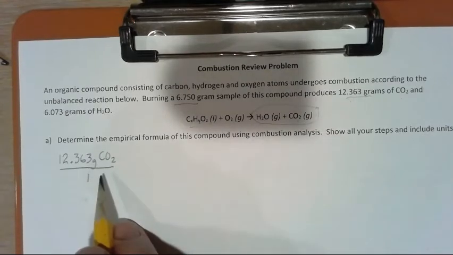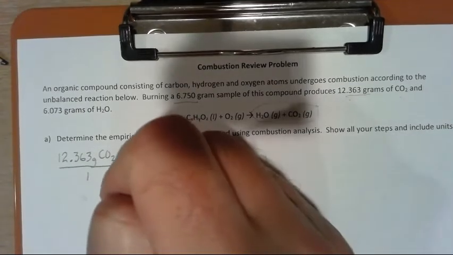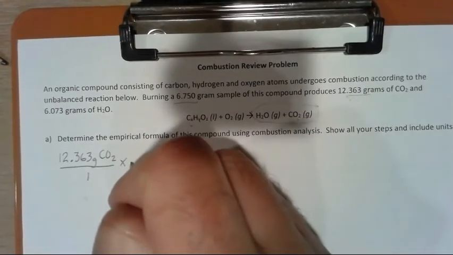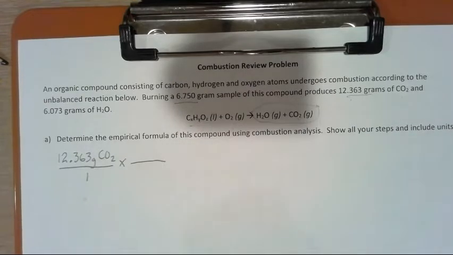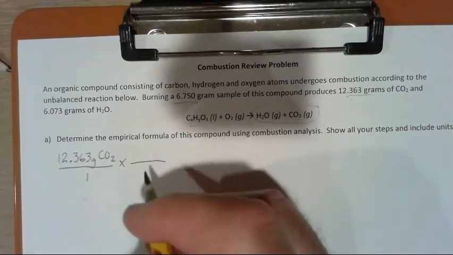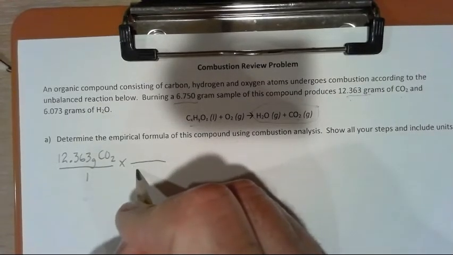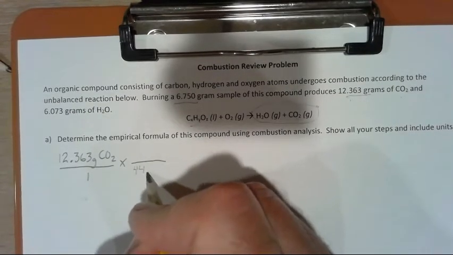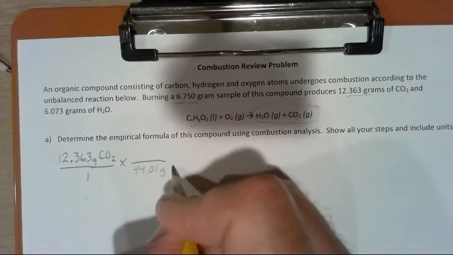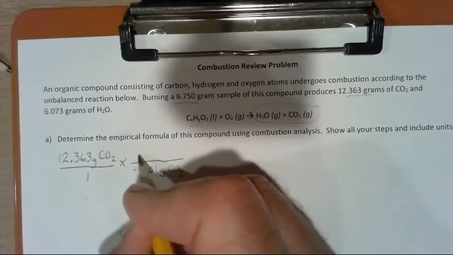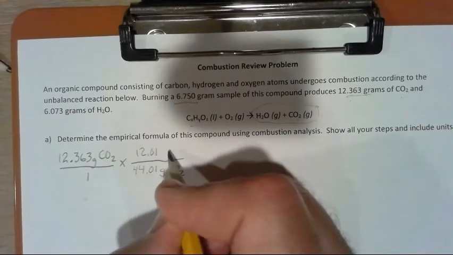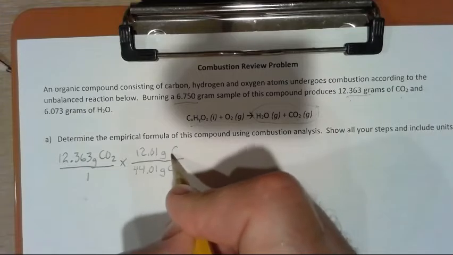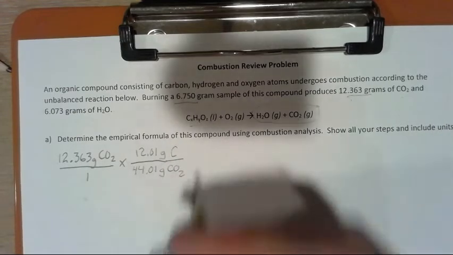So we're going to start with grams of CO2, and we're going to use the mass percent, or the percent composition, of carbon in carbon dioxide. So we know that for every 1 mole of carbon dioxide, which is this many grams, there is 12.01 grams, or 1 mole, of carbon.